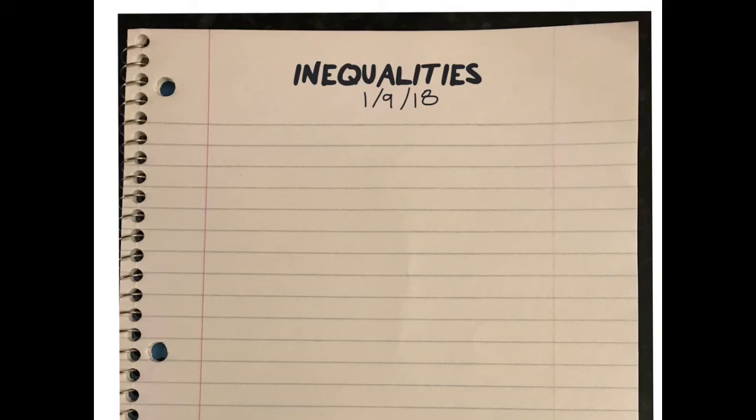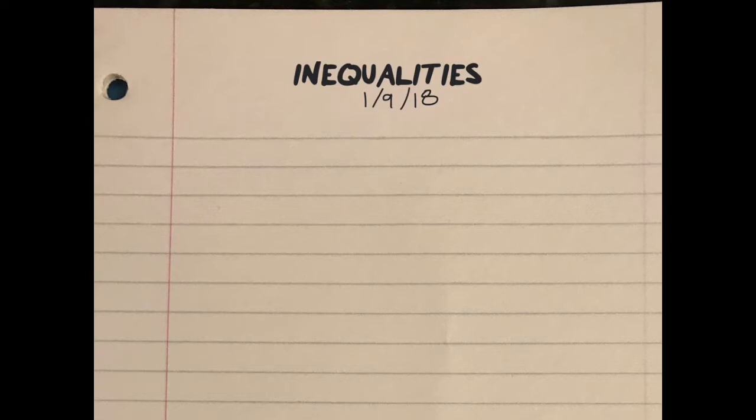Welcome to the Introduction to Inequalities. This is going to be like a beginning notes page and some examples, so please label the top just like this. Okay, we're going to jump into some examples.